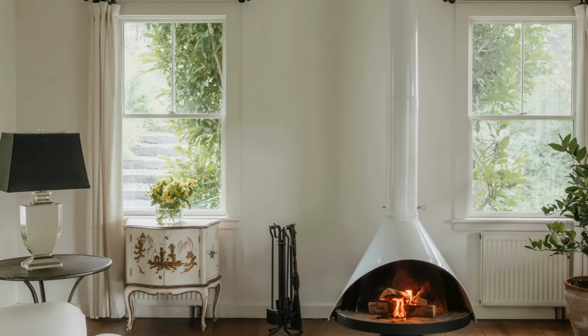Using all of these tips together will get your living room looking stunning and beautiful. And whether you want it to look bigger or just more luxurious, these tricks will help get you there.